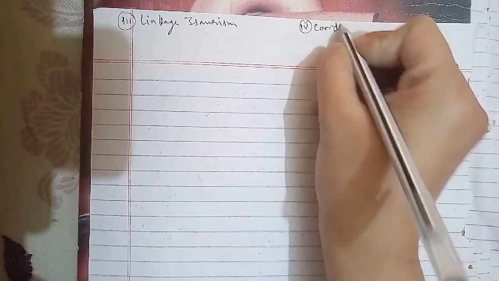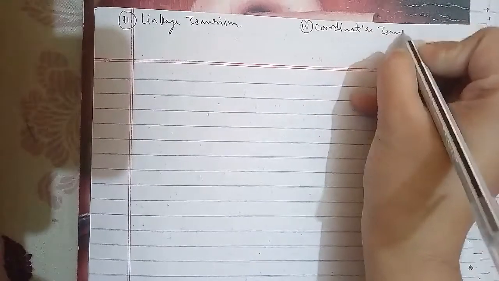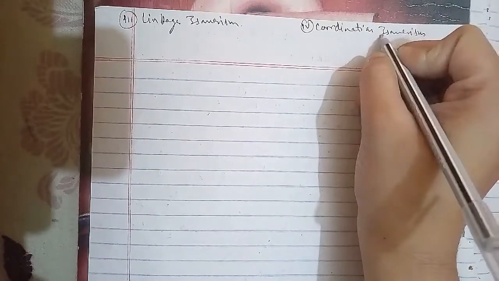We'll talk about the fifth one, which is ionization isomerism. This form of isomerism arises when the counter ion in the complex salt is itself a potential ligand and can displace a ligand, which then becomes the counter ion.